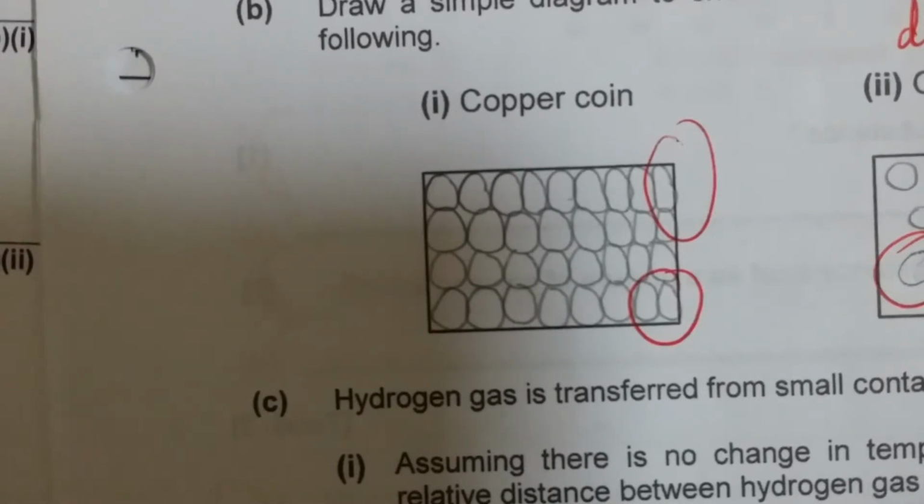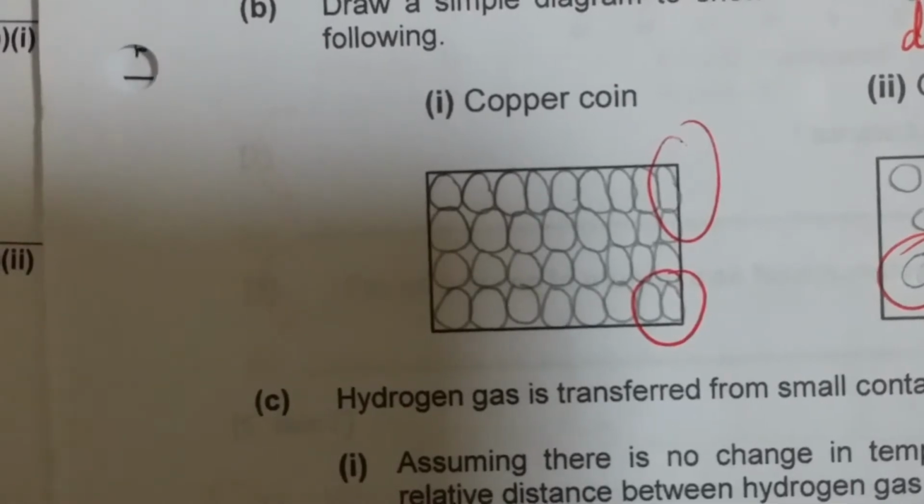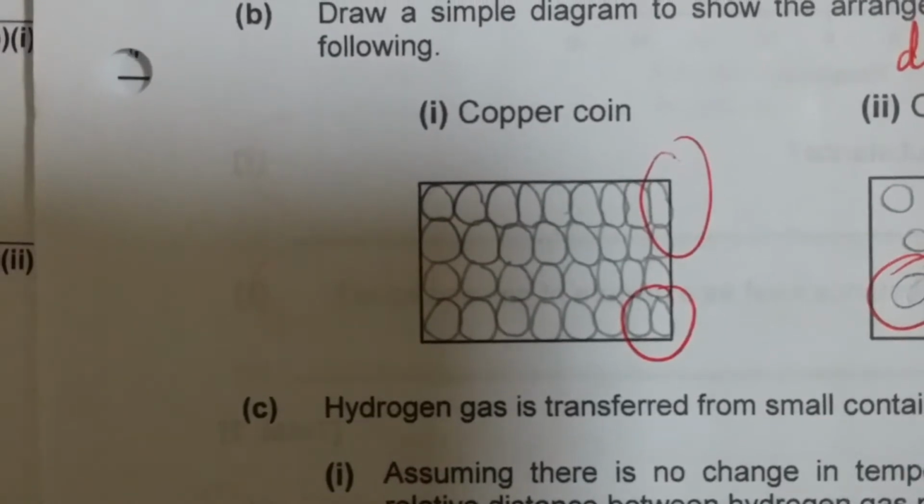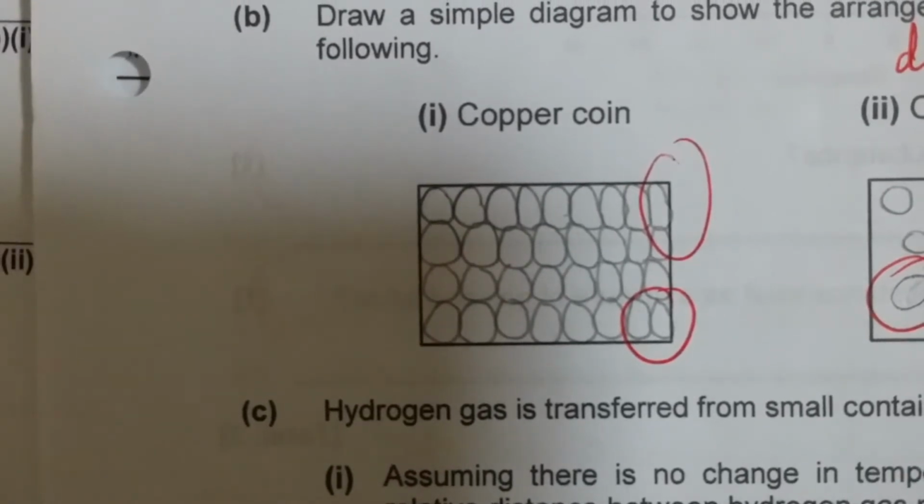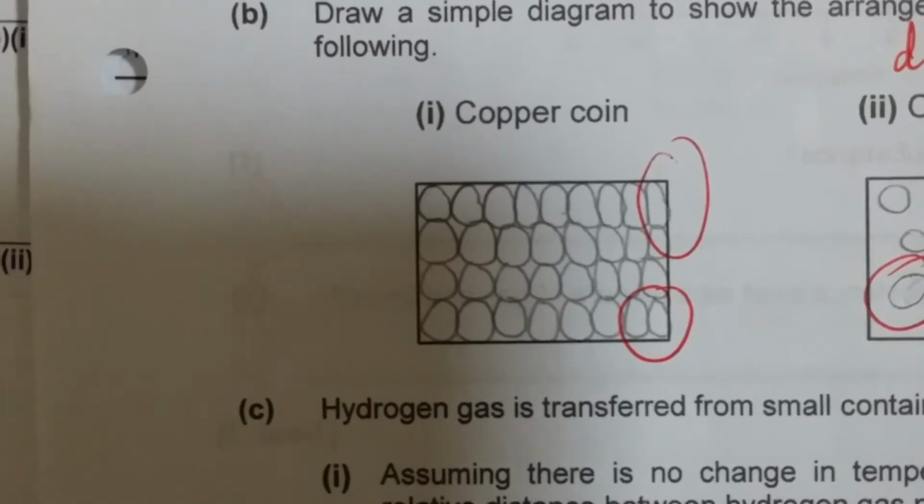Now you can see that in this student's answer, there are some flat and some circular shapes that are not identical atoms. So let's see how we improve this answer.